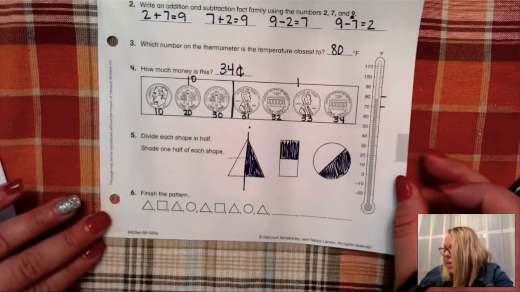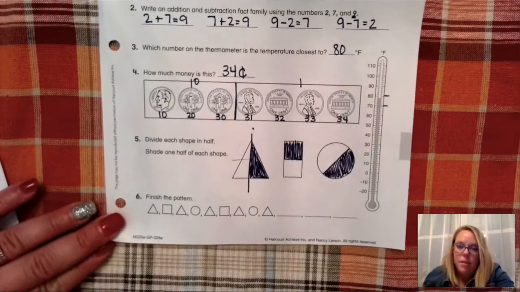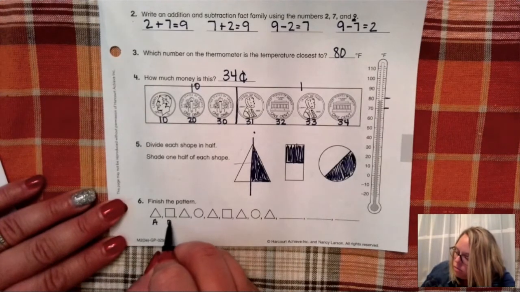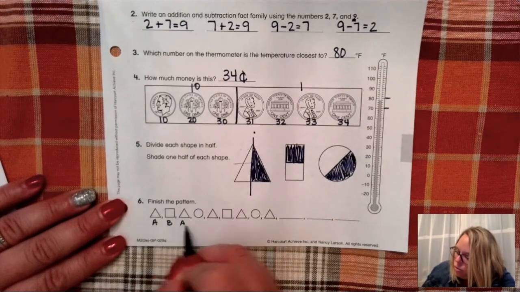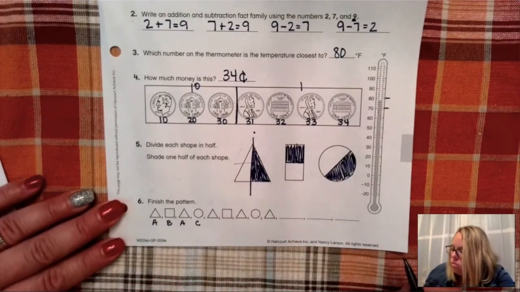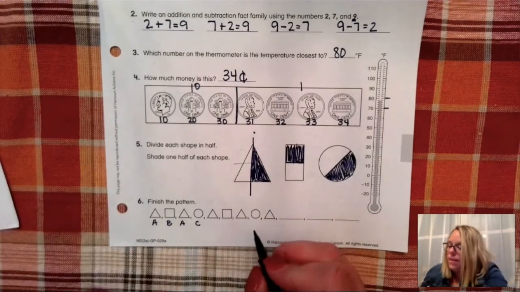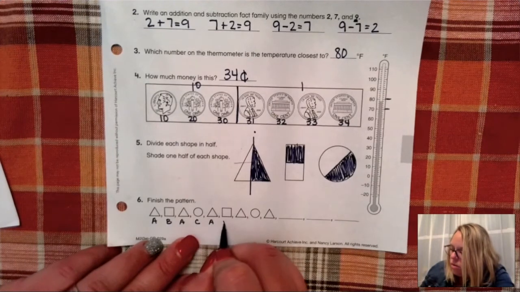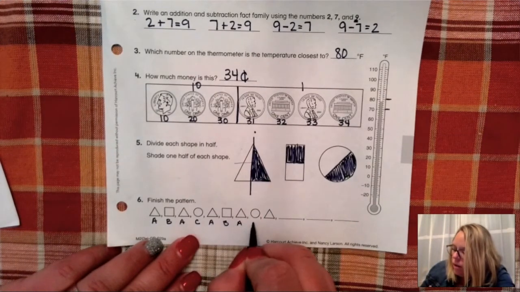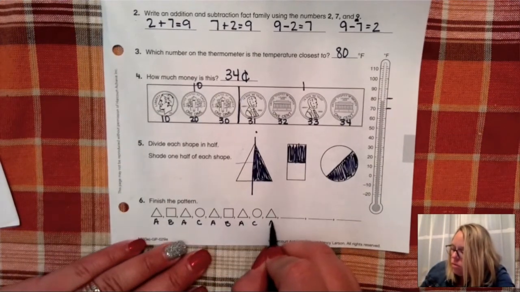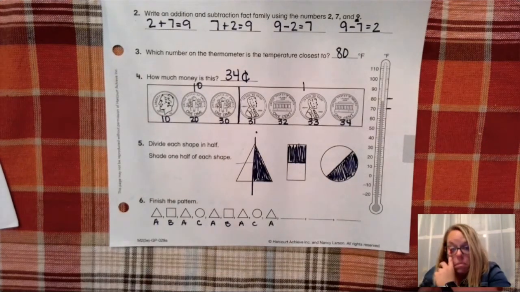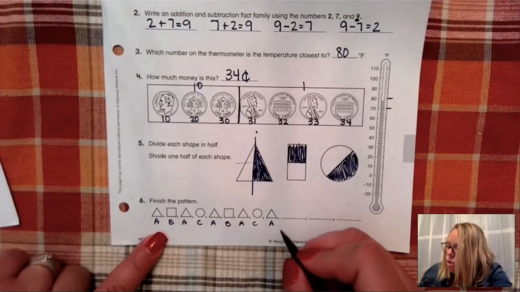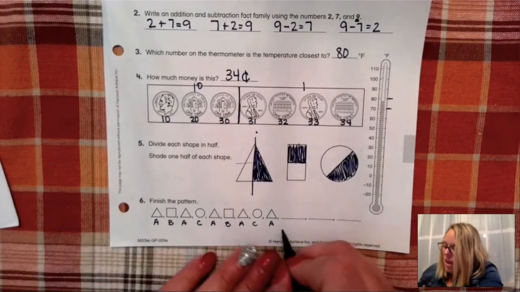The last thing that we need to complete together first grade is the pattern. Let's take a look. Triangle, square, triangle, circle. We've done one like this before during our calendar time. Triangle, square, triangle, circle, triangle. This is an A, B, A, C pattern. So I need to keep going with the A, B, A, C.